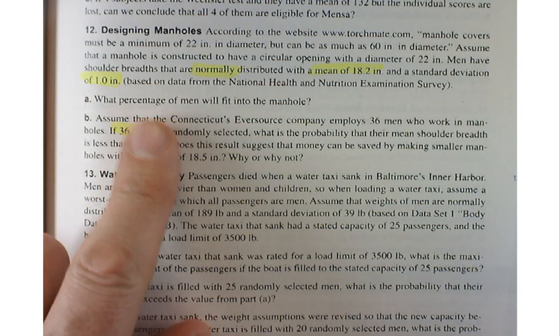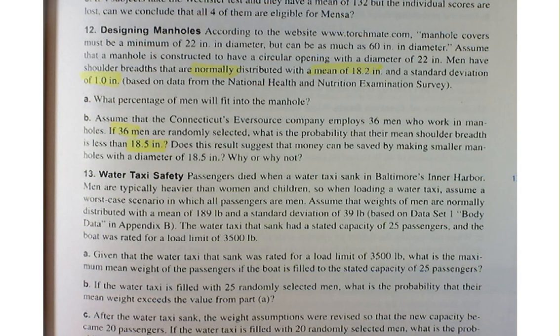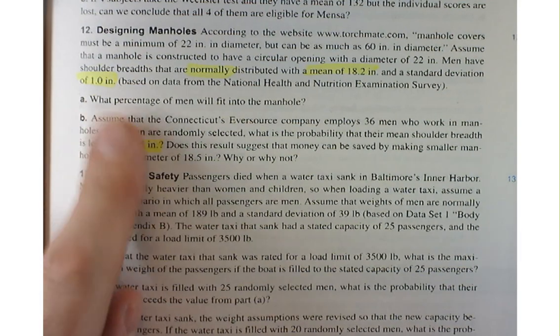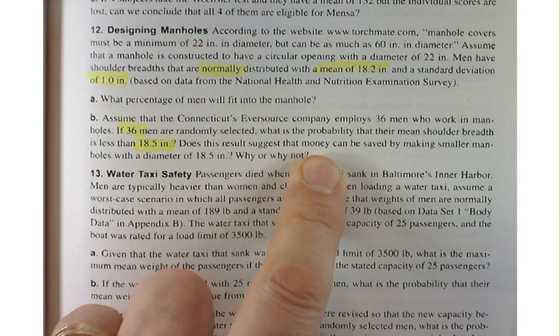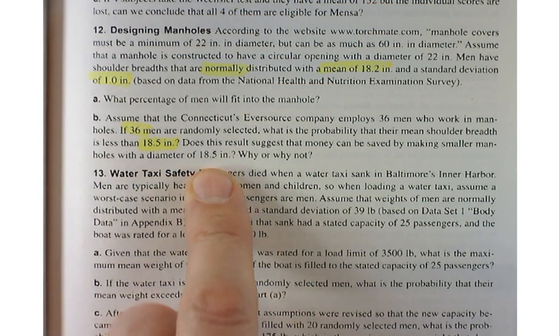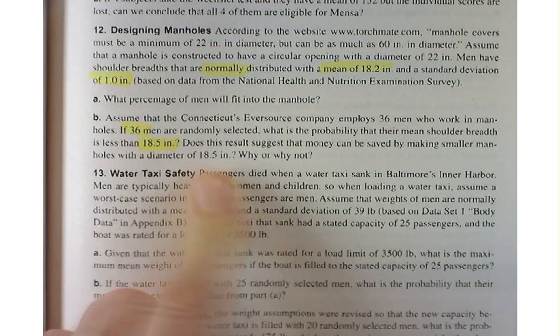Assume that Connecticut's Eversource Company employs 36 men who work in manholes. If 36 men are randomly selected, what's the probability that their mean shoulder breadth is less than 18.5? Does this suggest that money can be saved by making smaller manholes with a diameter of 18.5? Why or why not? Well, let's find the probability first.